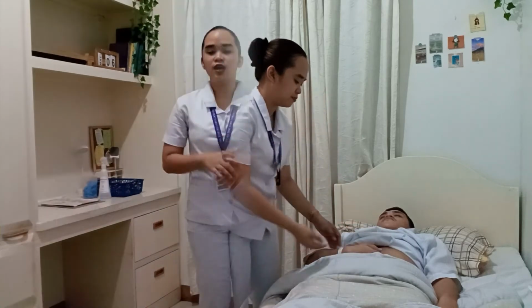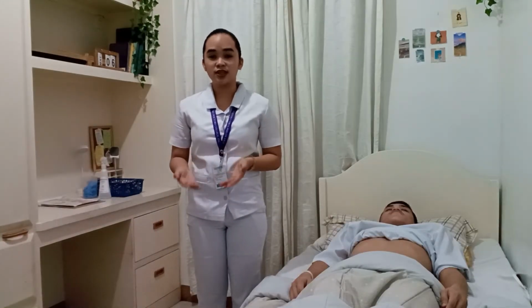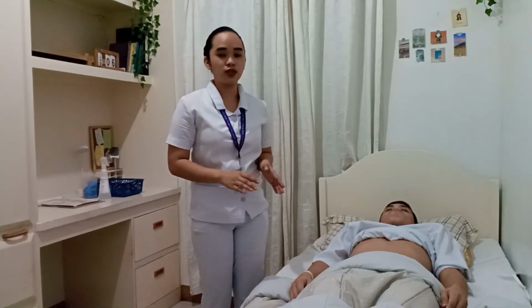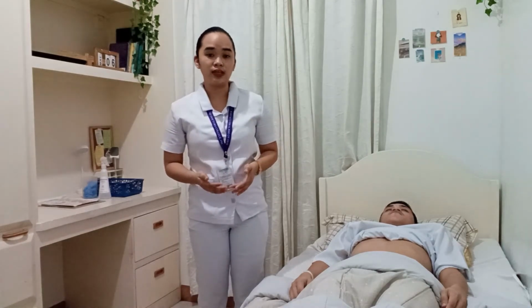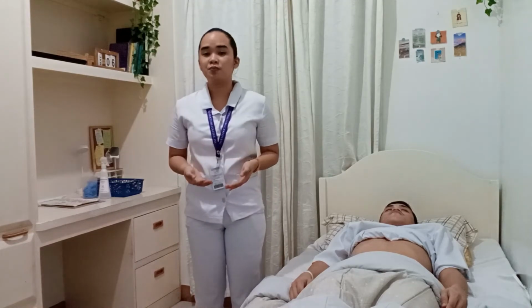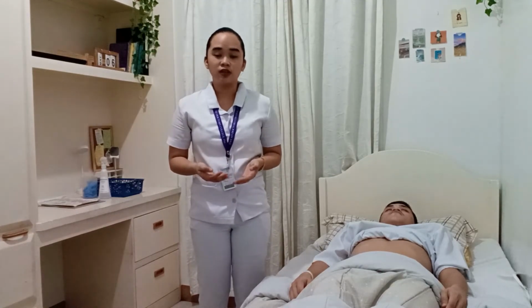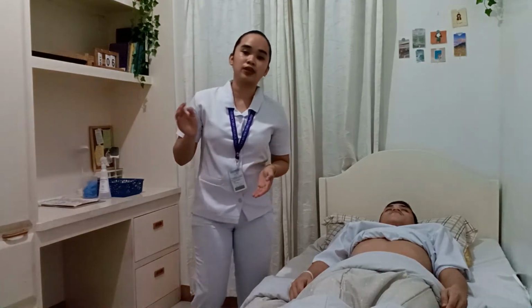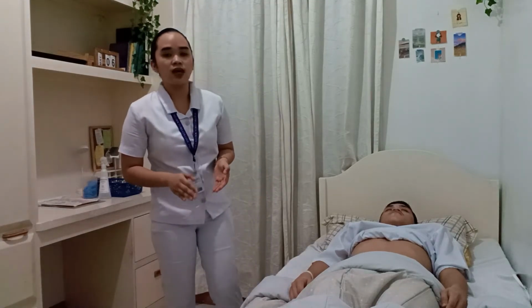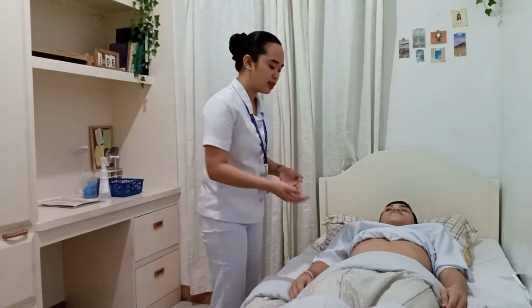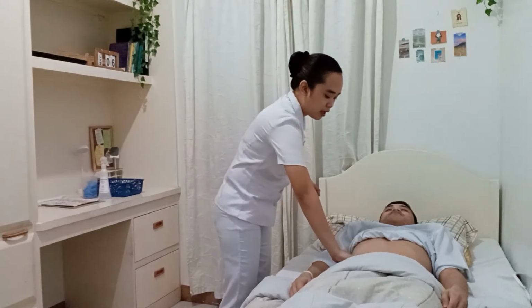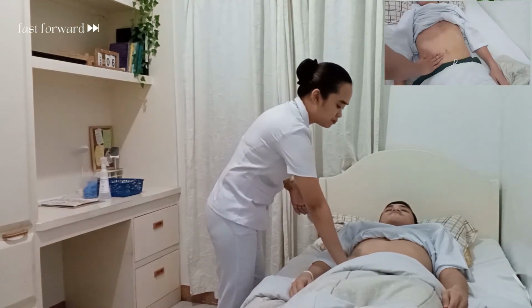Okay. So now for palpation, position the client in a supine position and cover his upper and lower parts of the body, leaving only his abdomen exposed. And now begin light palpation on non-tender quadrants using your fingertips to compress all the quadrants in a depth of 1 centimeter in a dipping motion, and gently lift your fingers and proceed to the other quadrant.